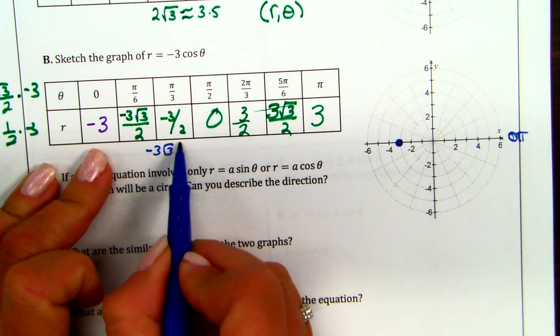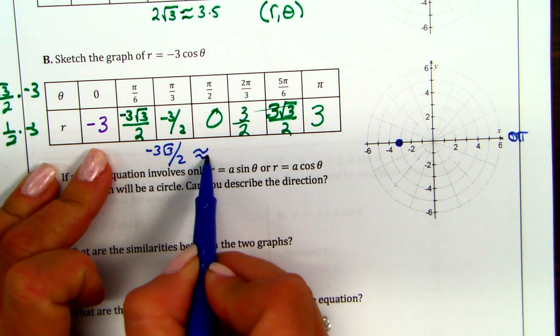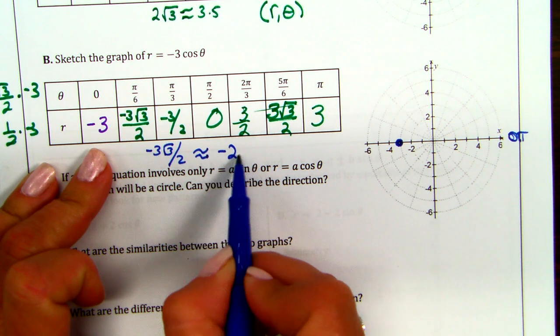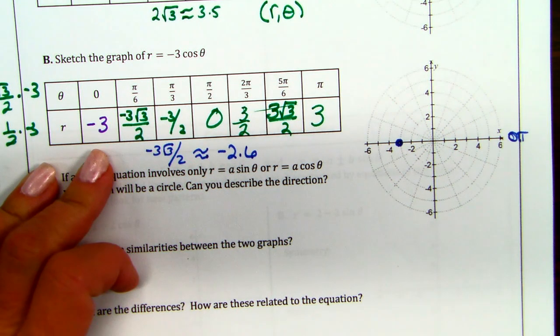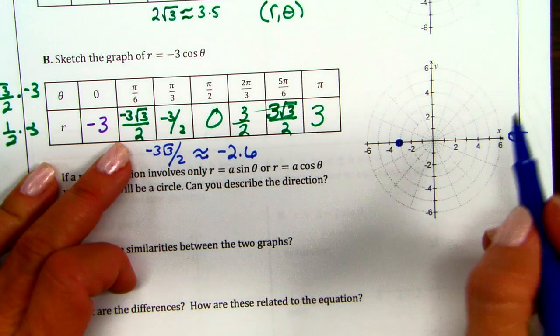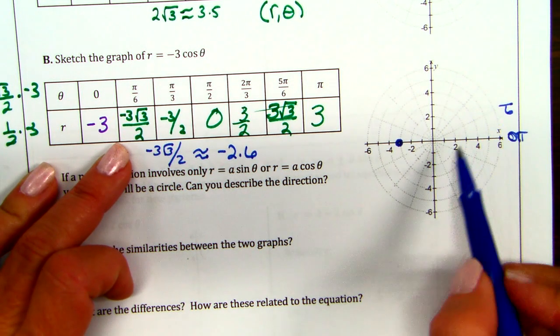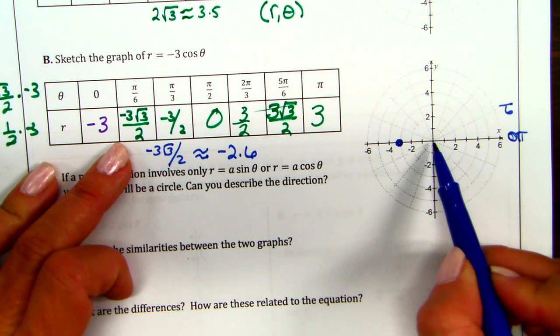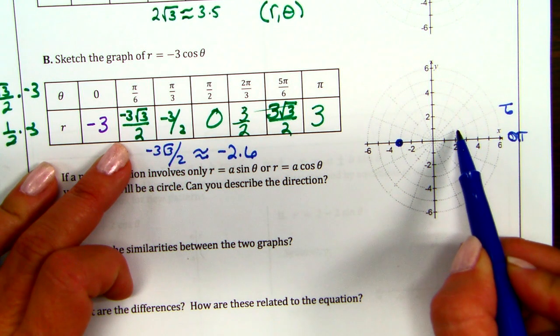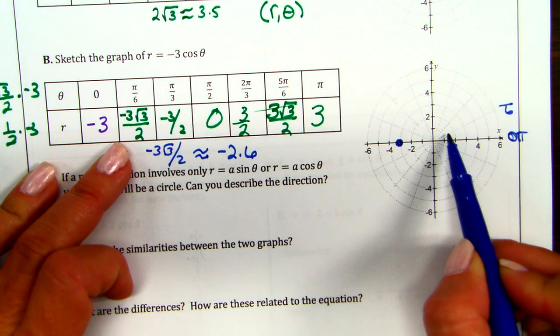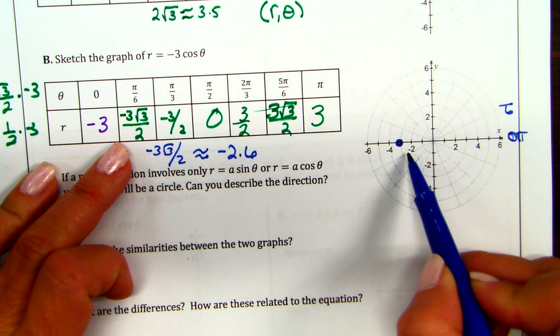-3 square roots of 3 divided by 2, I put it in my calculator to get a decimal equivalent just to make it easier to graph. It would be around 2.5, okay? So at pi over 6, which would be here, I would go out about 2.5 circles, but don't forget, you don't get to stay there because it's negative. So you shoot through the origin, and you would end up, let's say, about here.